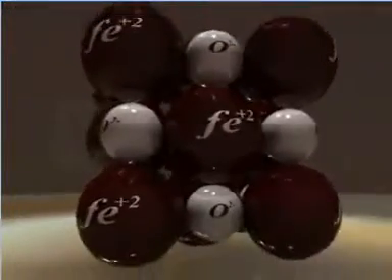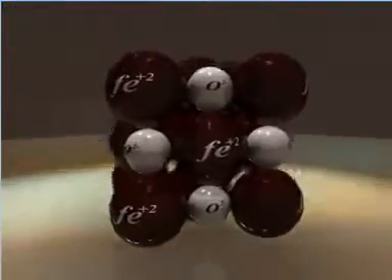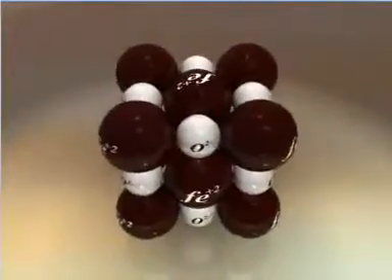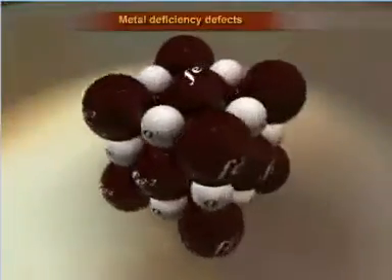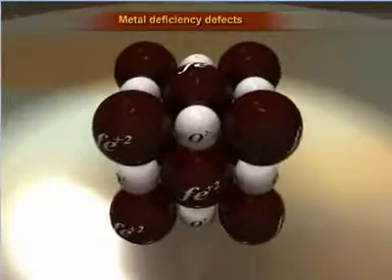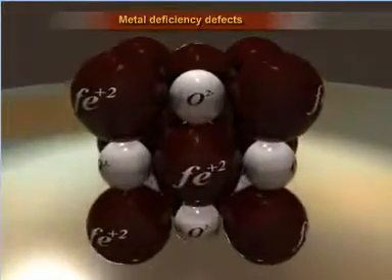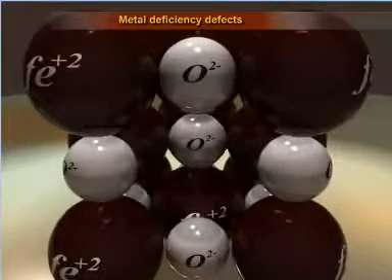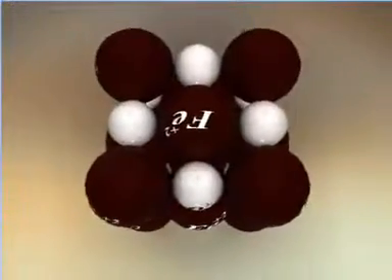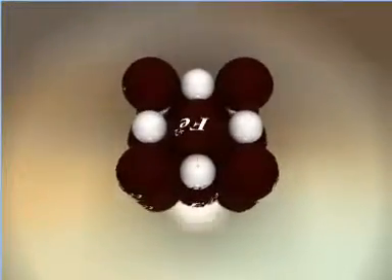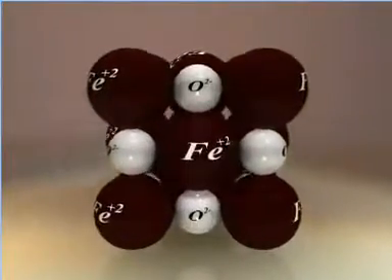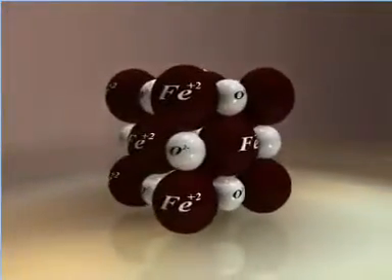Now that you have learnt about the non-stoichiometric metal excess defects, let's learn about the second type of non-stoichiometric defects, the metal deficiency defects. The metal deficiency defects arise when a crystal becomes deficient of the metal on losing some metal ions from their sites. In such a case, to maintain the electrical neutrality, some of the remaining cations acquire extra positive charge by moving into the higher oxidation state.